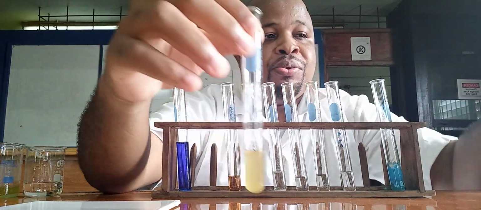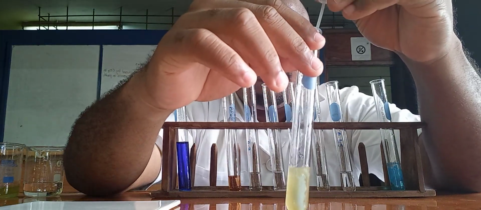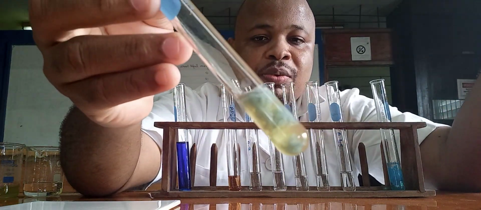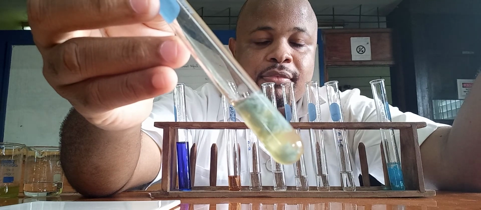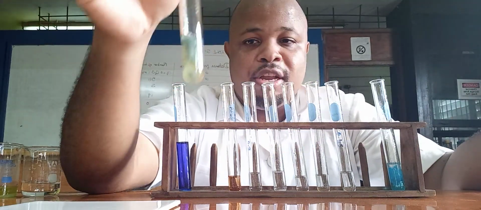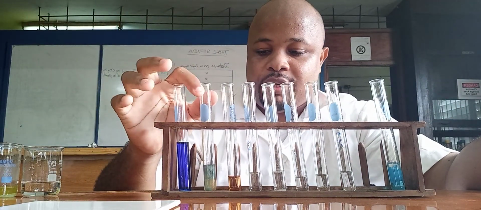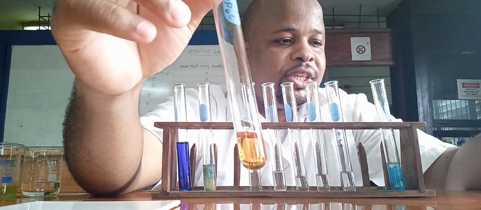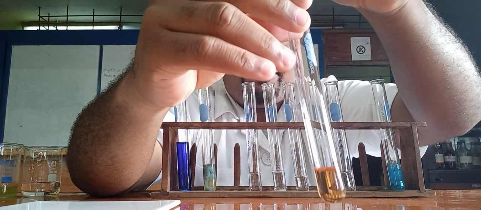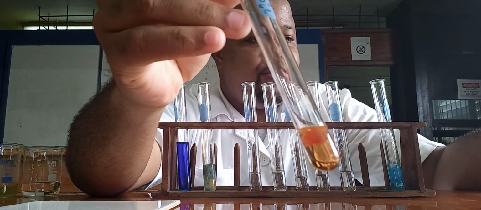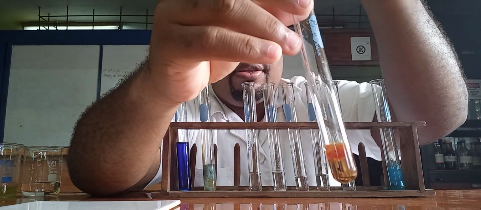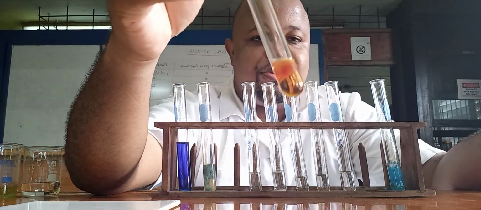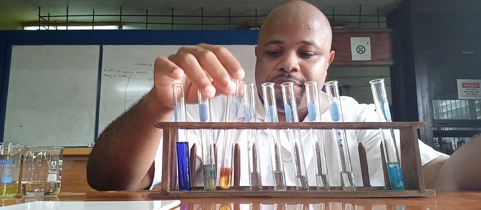This is iron 2. Just like with sodium hydroxide, you get a green precipitate. Nothing changes. Iron 3, you get the red-brown precipitate, so nothing changes there as well.